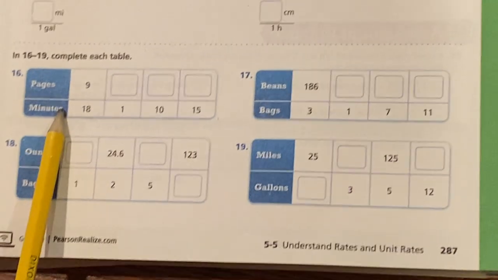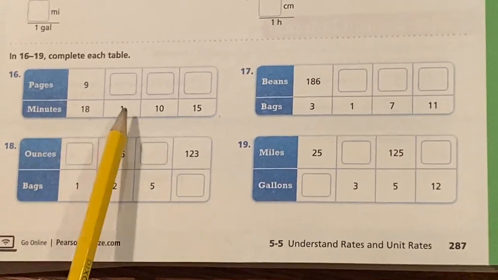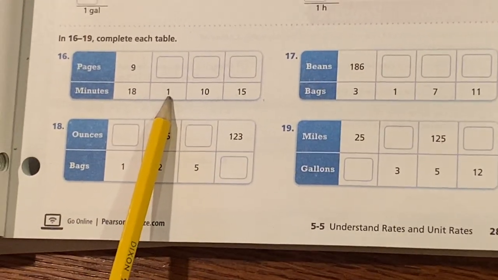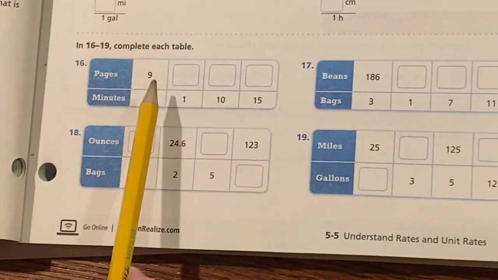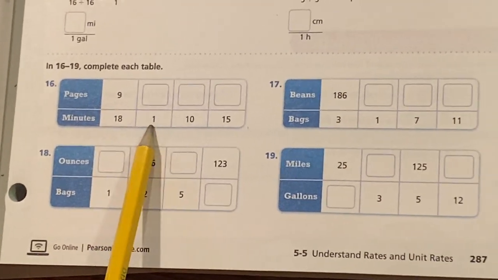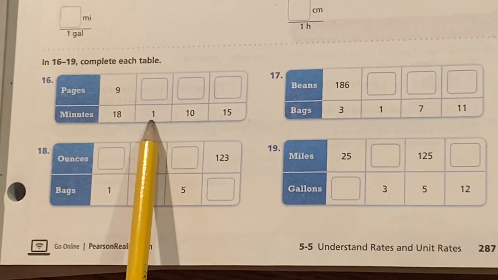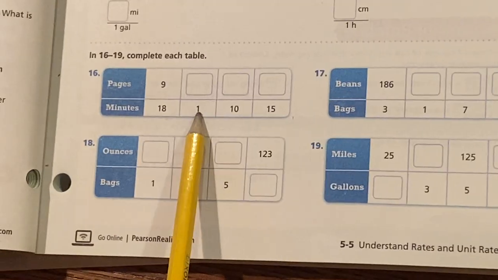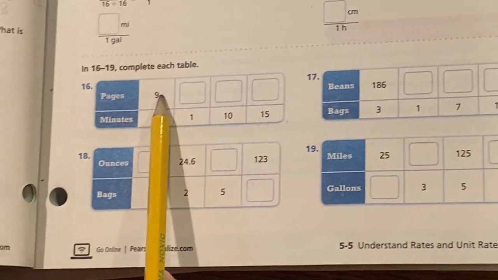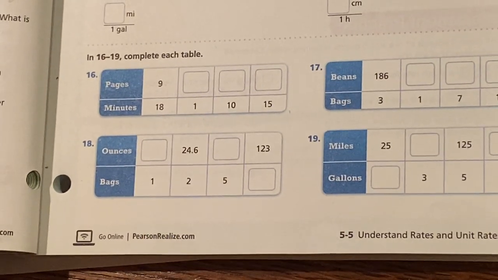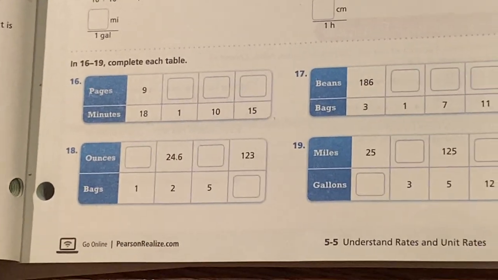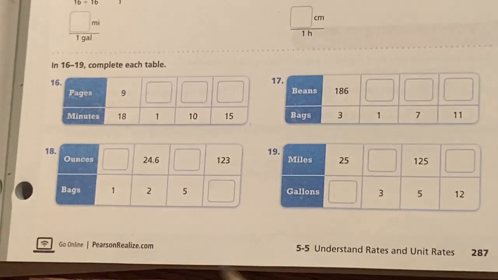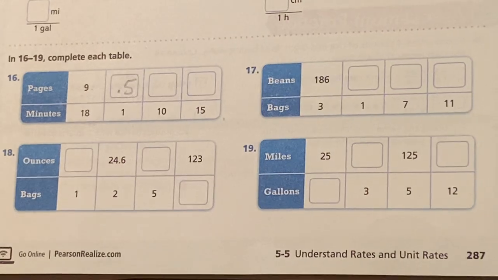Okay? I would find the unit rate here, and then you'd have that one filled in. So 9 and 18, and I want to know what it is for 1 minute. I'm going to divide 18 by 18 and I'll get 1. That means I have to divide 9 by 18 also. And how many times will 18 go into 9? 1/2 of a time, or 0.5.